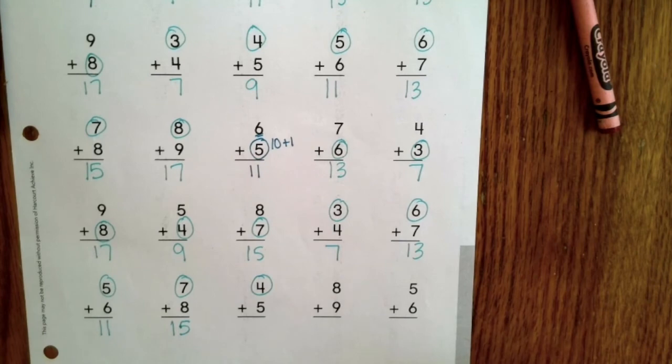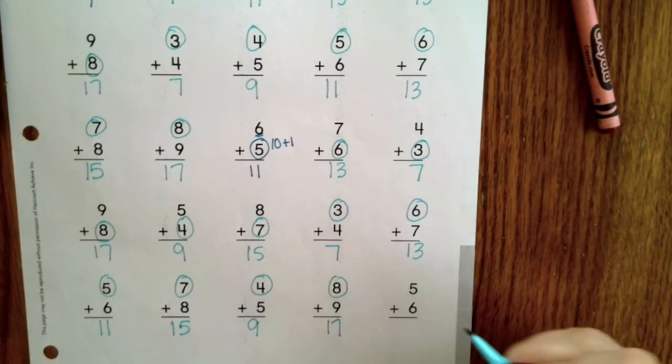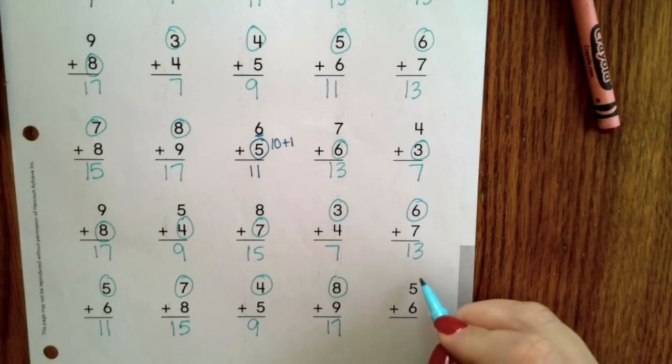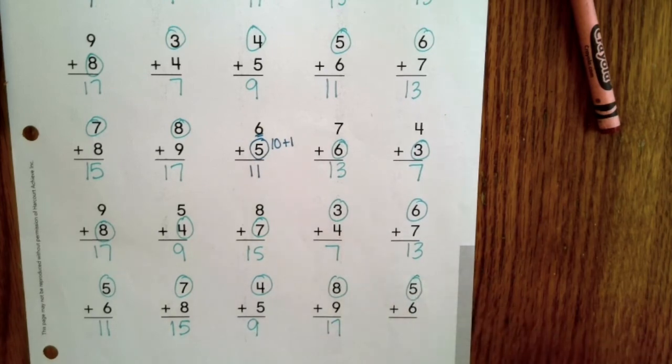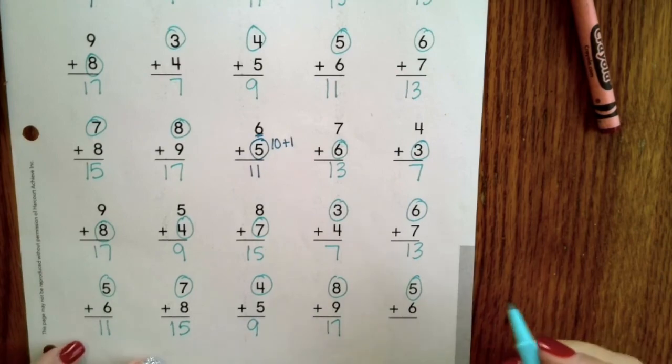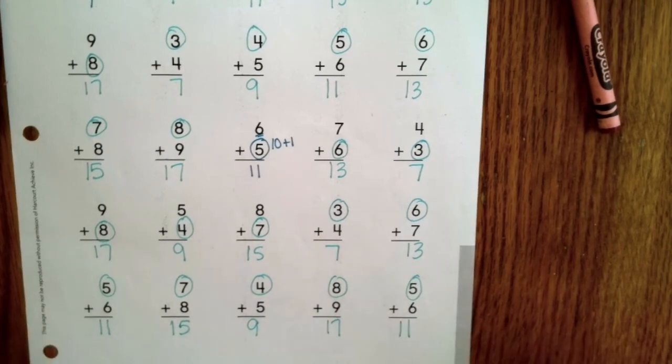Double it. 4 plus 4 is 8. That's great. Add one more, 9. Mighty fine. 8 plus 9. 8 smaller. Double it. 8 plus 8 is 16. One more, 17. Last one. 5 plus 6, which is smaller. 5. Double it. 5 plus 5 is 10. Add one more. That makes 11.